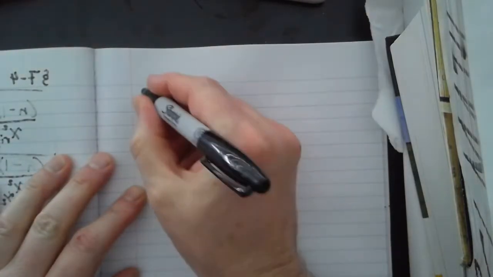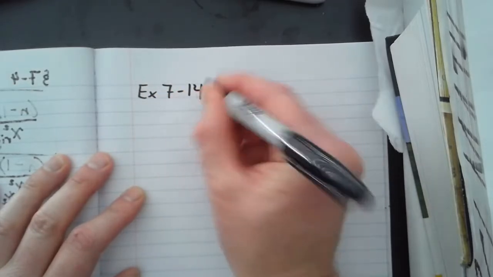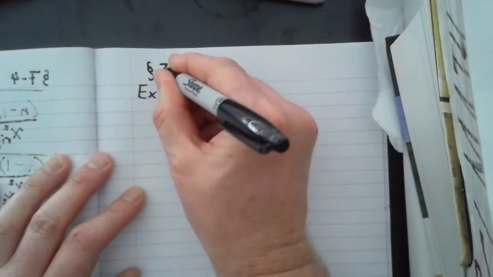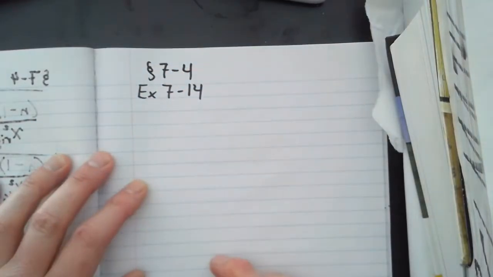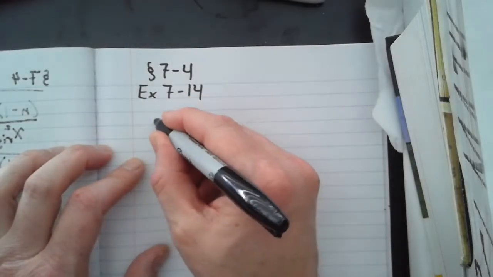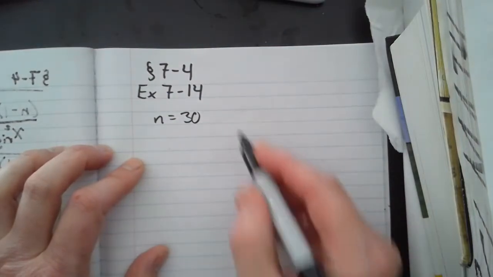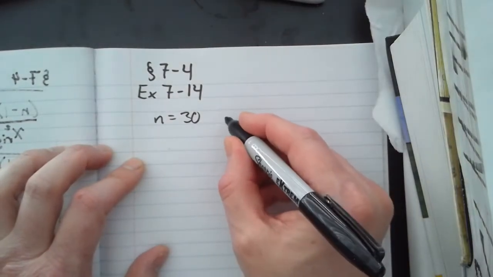Okay, so let's go ahead and, oh, there's my other pen. Let's go ahead and do a quick write-up for example 7-14. So here we're continuing on in 7-4. Okay, so here the sample size n is equal to 30. The standard deviation of their ages.